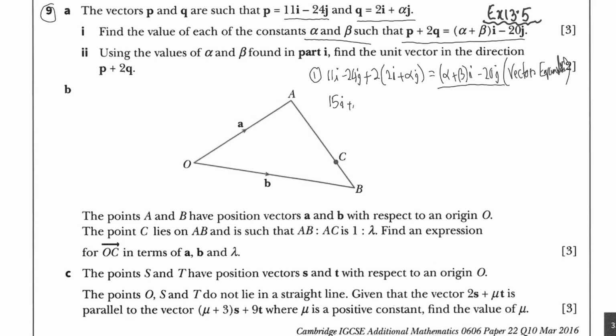If we take j common, we can write 2 alpha minus 24, and on the right side it is written (alpha plus beta)i minus 20j.